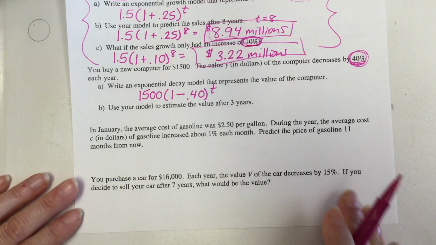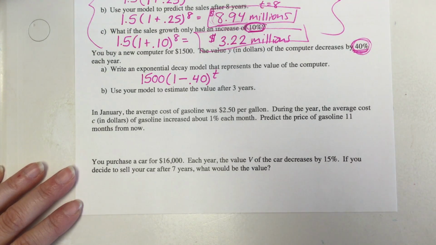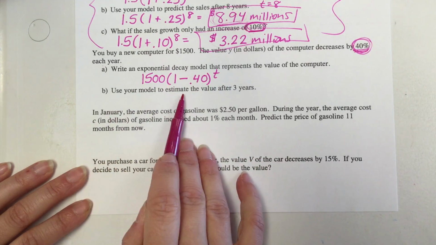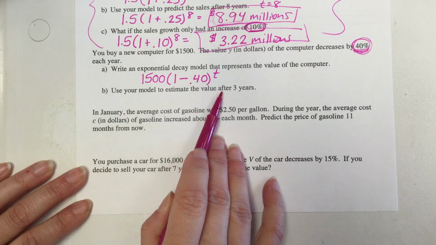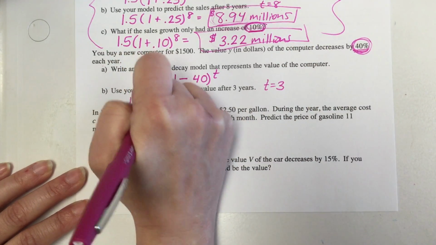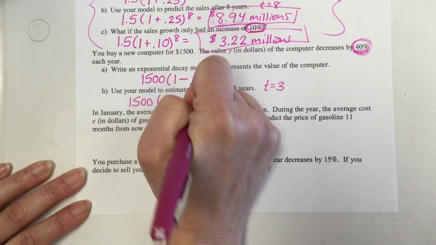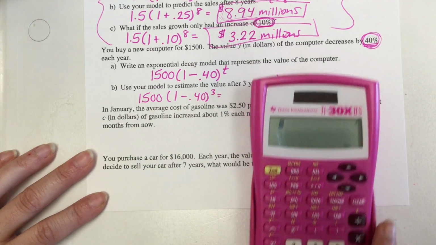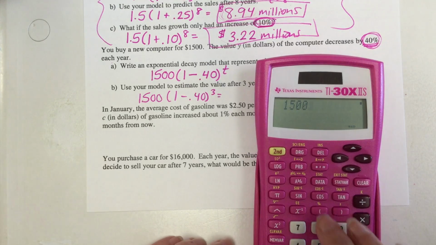And t represents how long Jeffrey is keeping the computer before he goes to sell it. It says use your model. Here's our model. Use your model to estimate the value after 3 years. That means t is 3. So Jeffrey keeps the computer for 3 years. And he's like, all right, I'm going to go ahead and sell it so I can put that money towards a new computer. How much could he make?